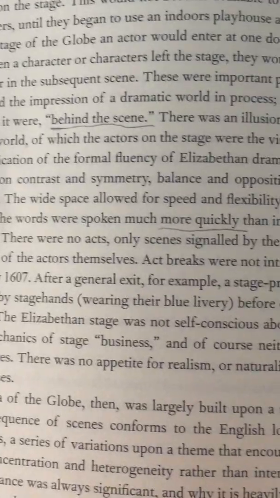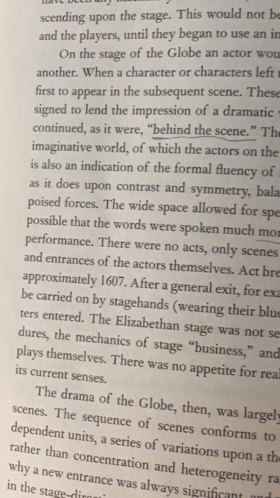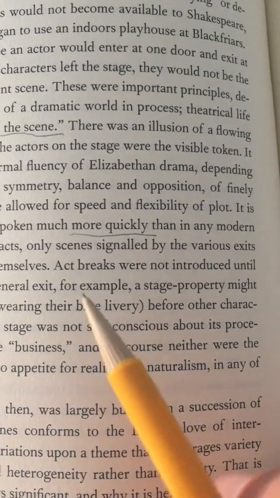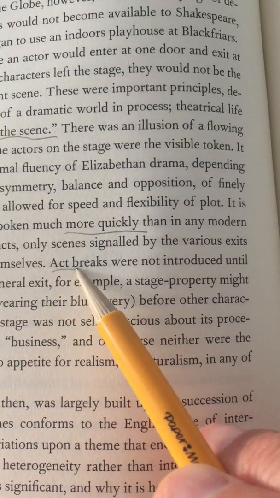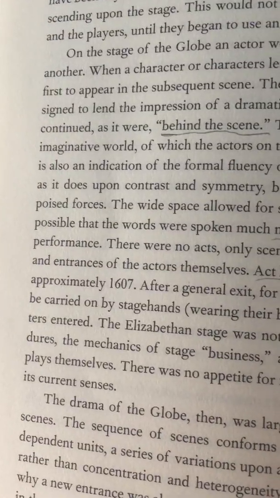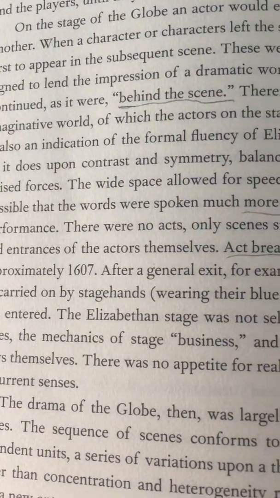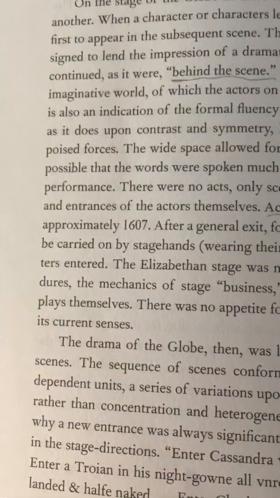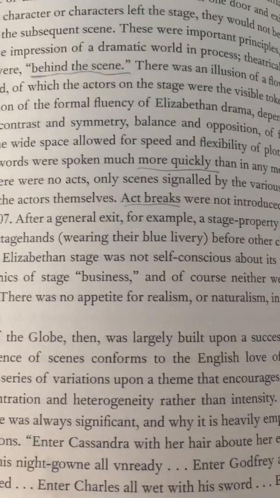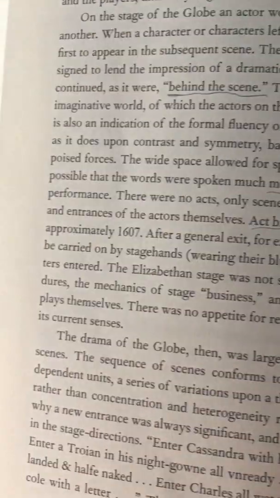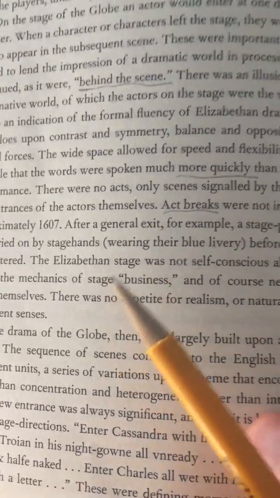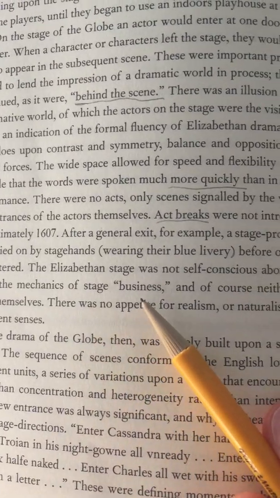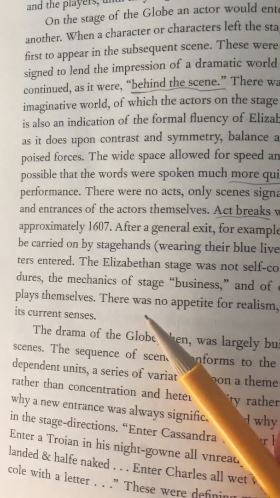There were no acts, only scenes, signaled by the various exits and the entrances of the actors themselves. You see, the act breaks were not introduced until approximately 1607. They didn't have Act One, Act Two. They just came on and off. After a general exit, for example, stage property might be carried on by stagehands wearing their blue livery before other characters entered. The Elizabethan stage was not self-conscious about its procedures, the mechanics of stage, quote, business, and, of course, neither were the plays themselves.